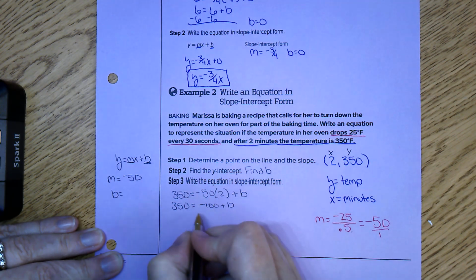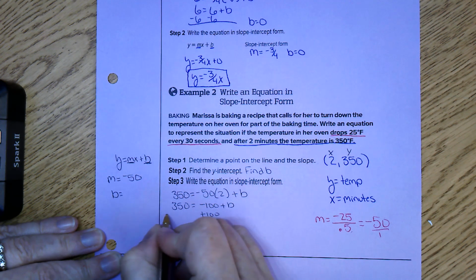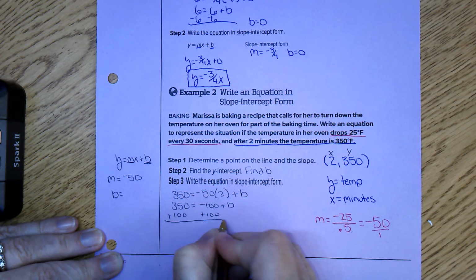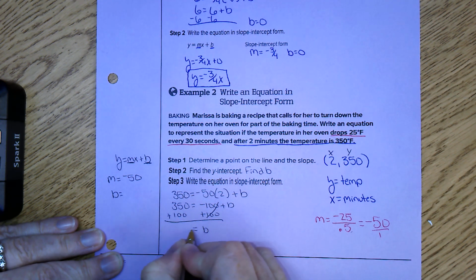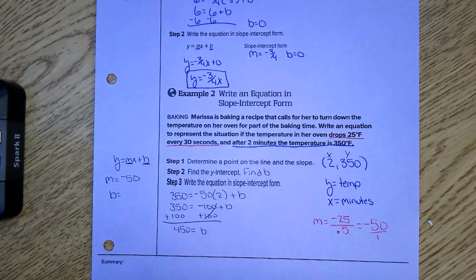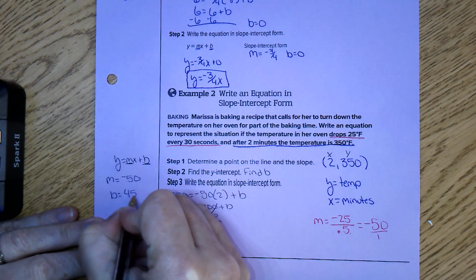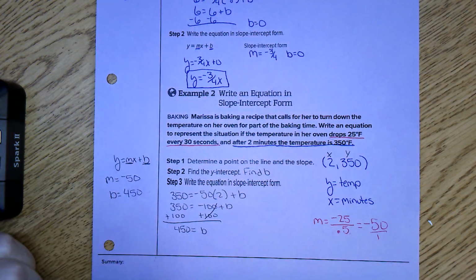Well, now to isolate b, we are going to add 100 on both sides. b equals 450. That means our temperature, initial temperature, started out at 450 degrees. All right, so b is 450. Now we have our m, we have our b.